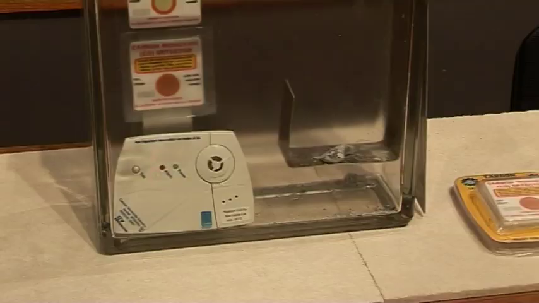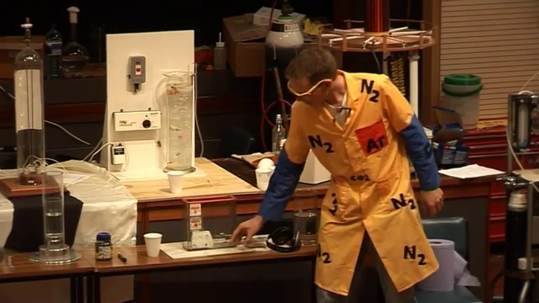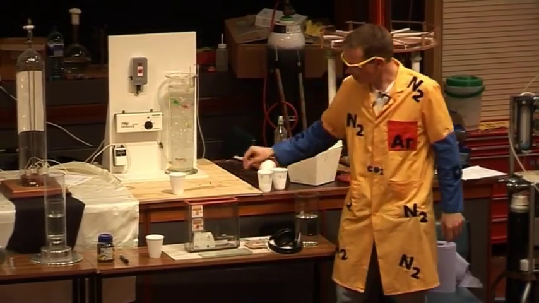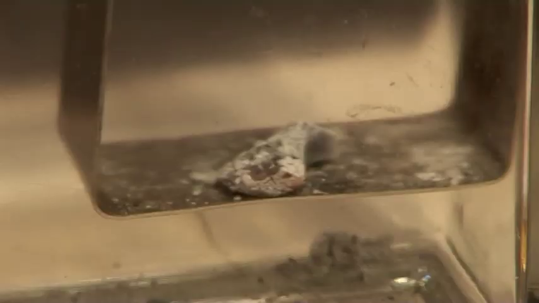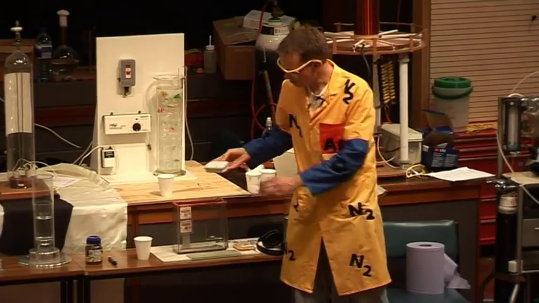Oh, something's going off. What is it? It's my alarm here. Remember this one? Okay. What did I do here? I put some burning carbon into the tank, but I put the lid on, and now this alarm is going mad.